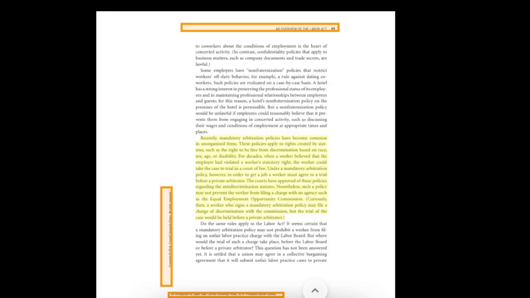Nonetheless, such a policy may not prevent the worker from filing a charge with an agency such as the Equal Employment Opportunity Commission. Curiously, then, a worker who signs a mandatory arbitration policy may file a charge of discrimination with the Commission, but the trial of the case would be held before a private arbitrator.